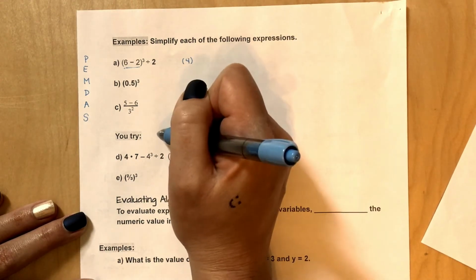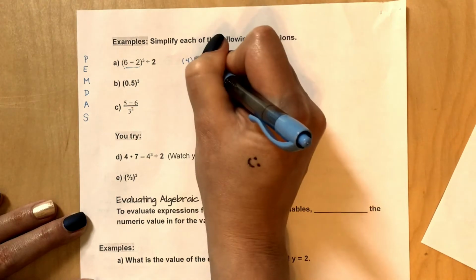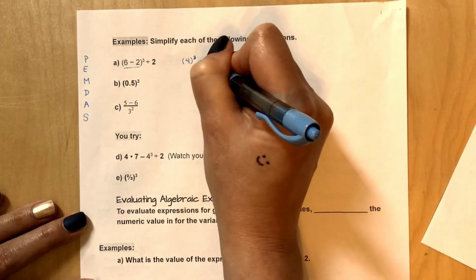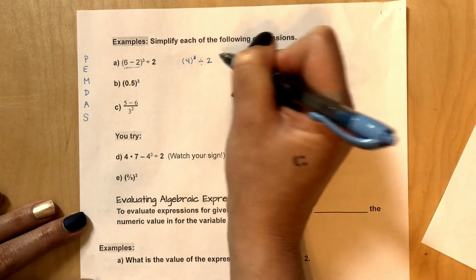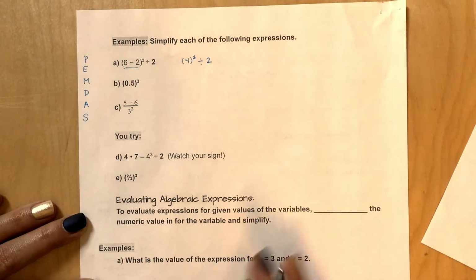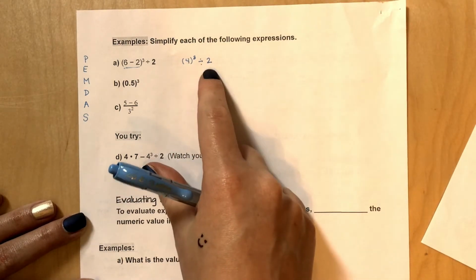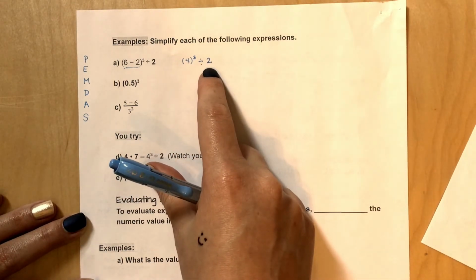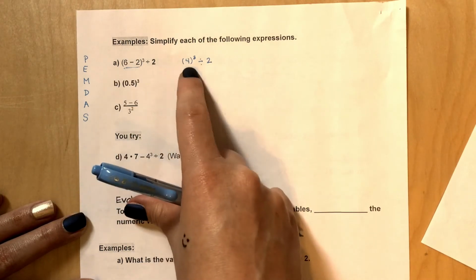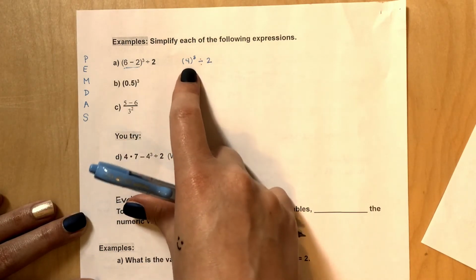Don't lose things. People sometimes don't copy stuff over correctly, and then that gets them mixed up. So this is now 4 cubed divided by 2. We took care of all of our parentheses. It's okay if you don't rewrite them.